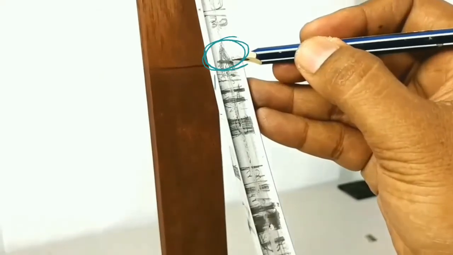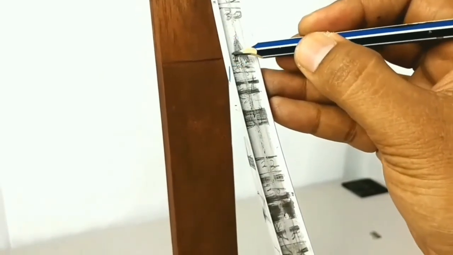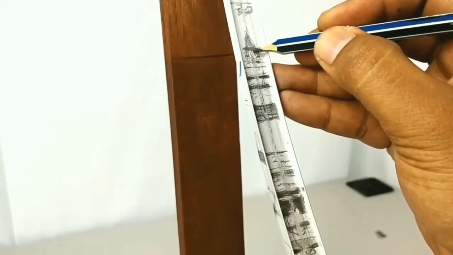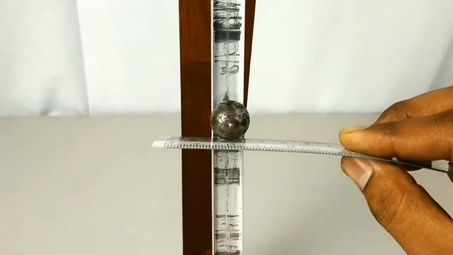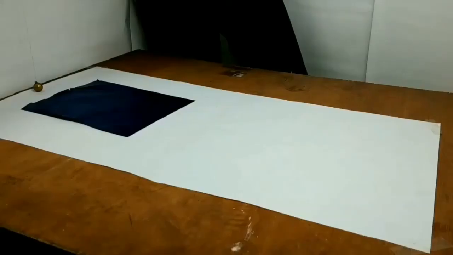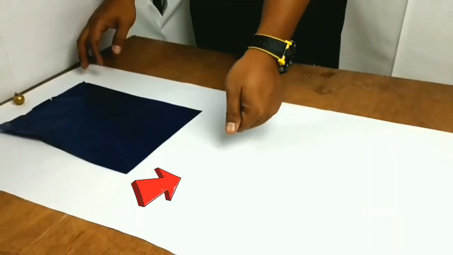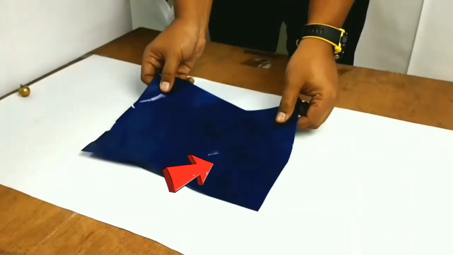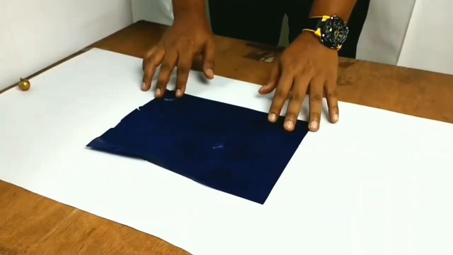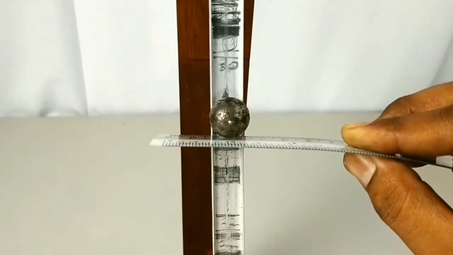Mark point A on the curved track as the starting position for ball bearing 1. We will release ball bearing 1 from point A and observe the landing point of ball bearing 1 on the paper in order to place the carbon paper on top of the drawing paper.